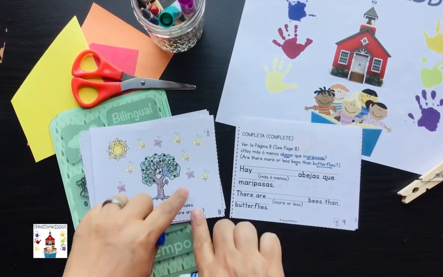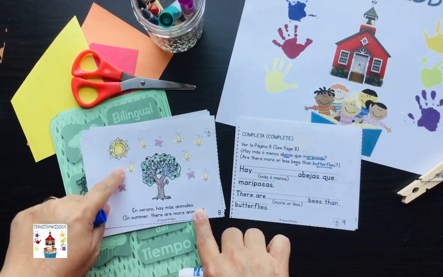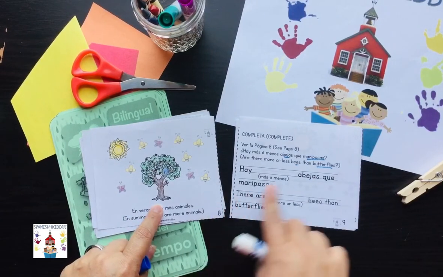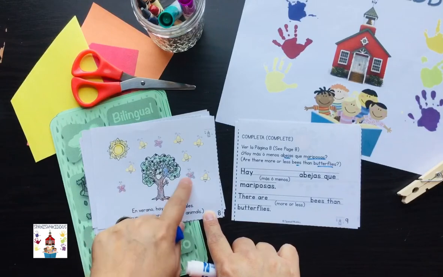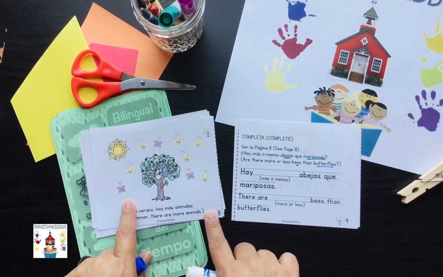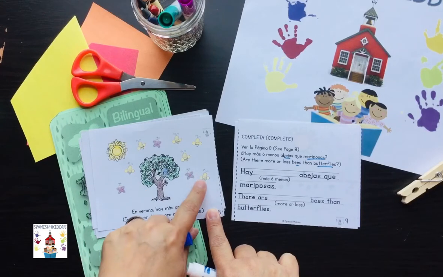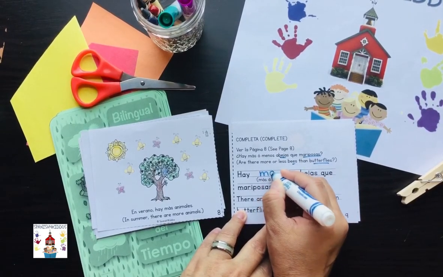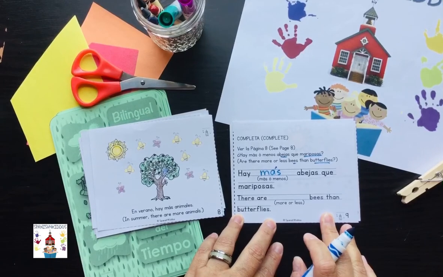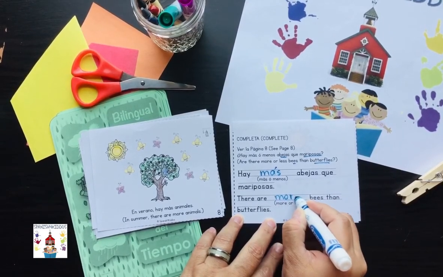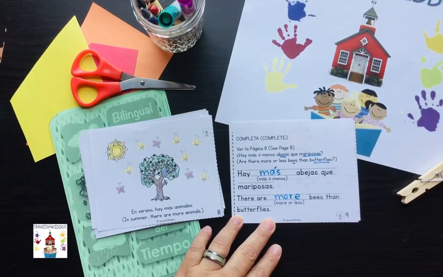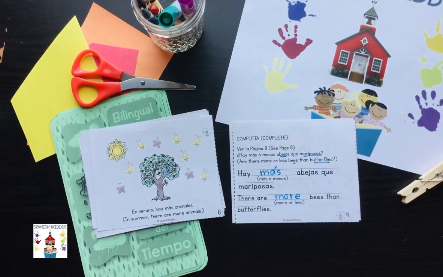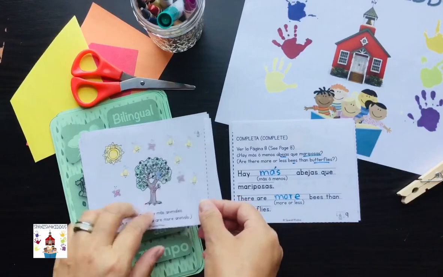So you can count your bees first. 1, 2, 3, 4, 5, 6. So I have 6 bees. And now let's count the butterflies. 1, 2, 3. So I have 3. So what do I have? I have more bees than butterflies. So hay más abejas que mariposas. So there are more bees than butterflies. Okay, and if you don't want them to write this out, you can just circle that or underline. You can do either way. But I think it's a good practice to go through that.